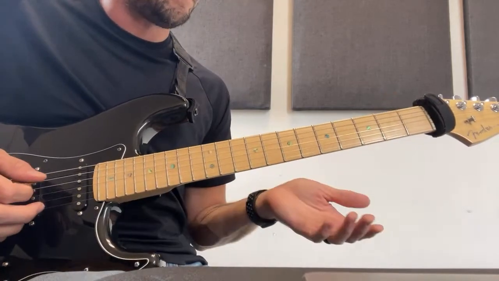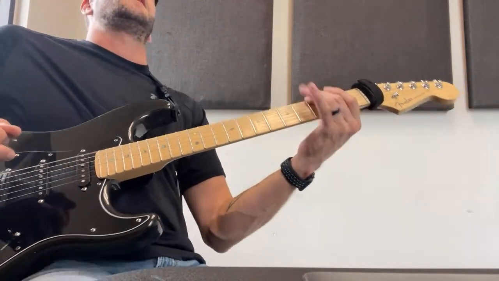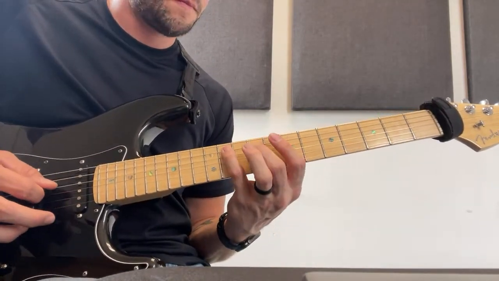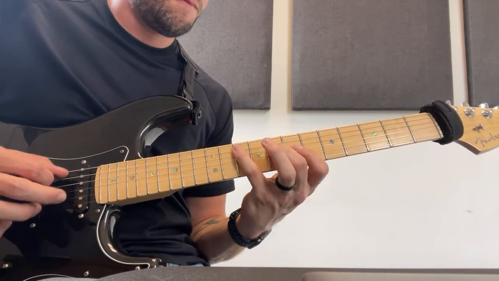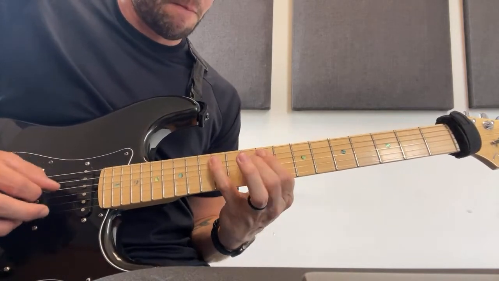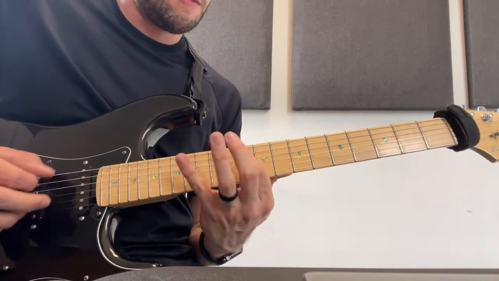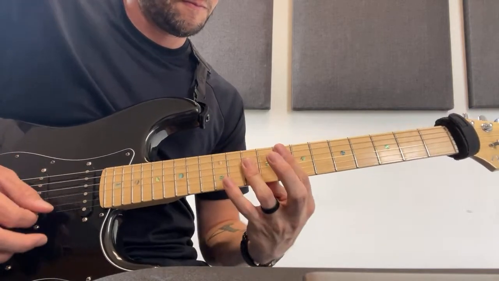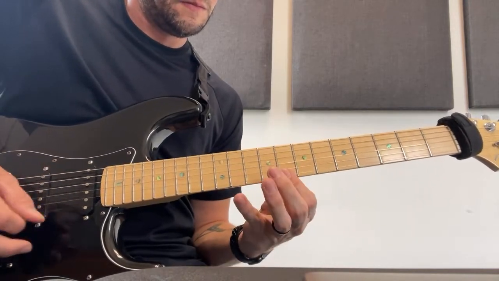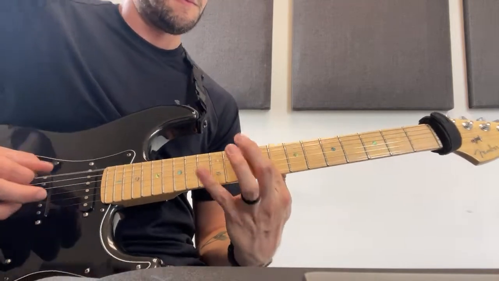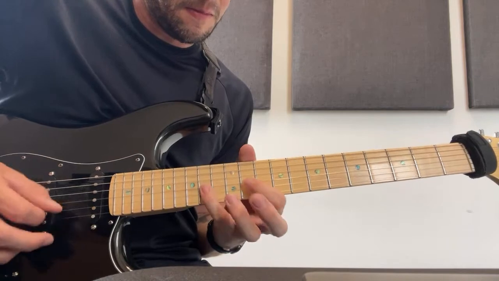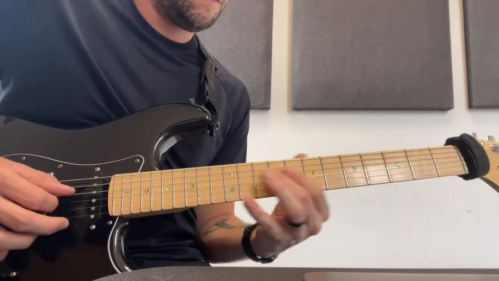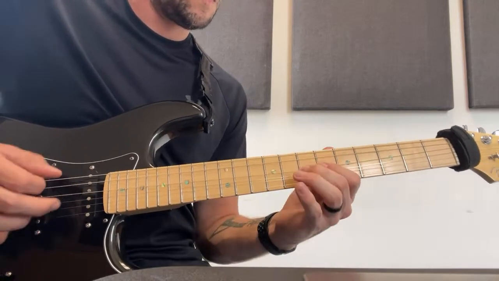Alright, so let's do Paganini 16th Caprice in G minor. I like to play like this. Oops, sorry. Almost got it down perfect.